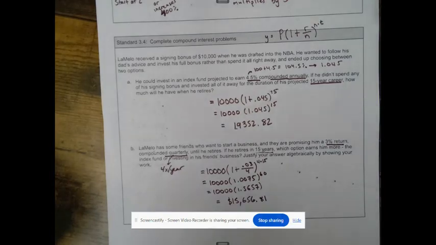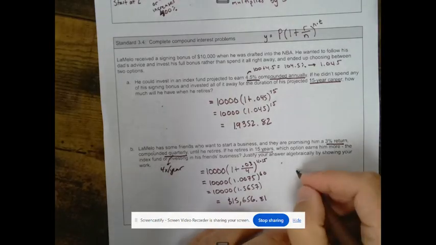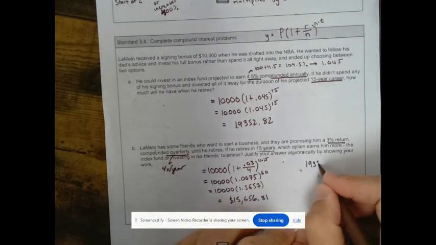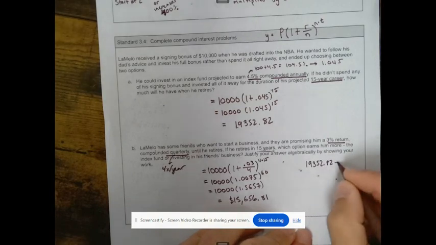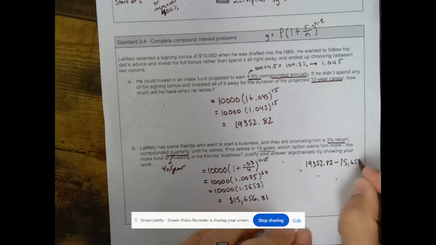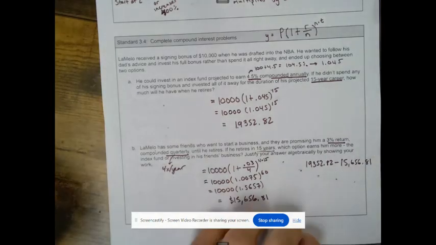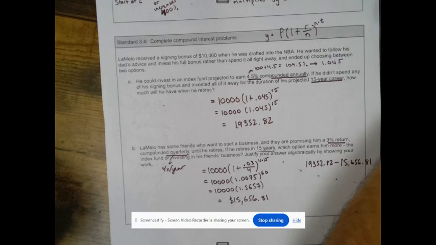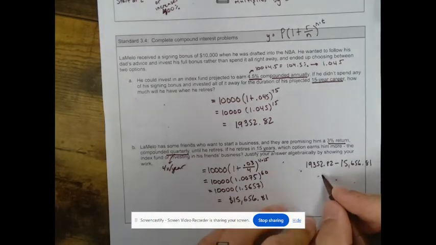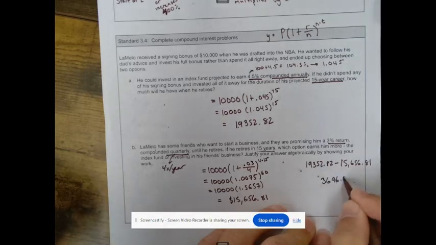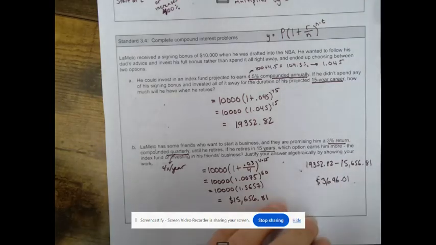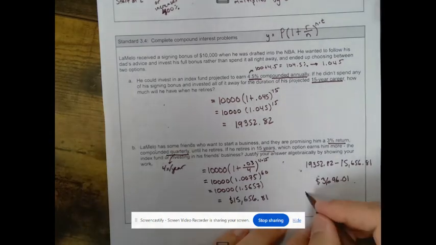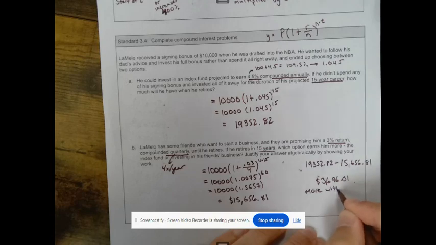Clearly, the index fund is the better option. How much more will he earn? Well, he earns $19,352.82 at the index fund, $15,656.81 with his friends right here, meaning that at the end of the day, he will earn $3,696.01 more with the index fund.